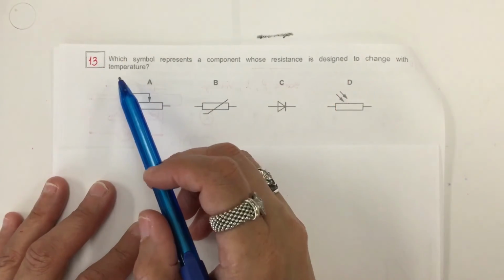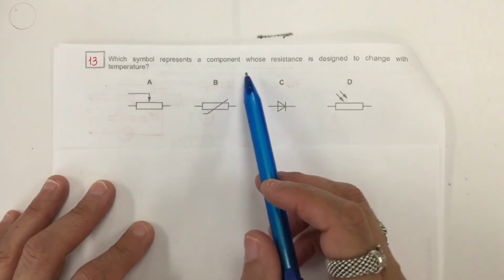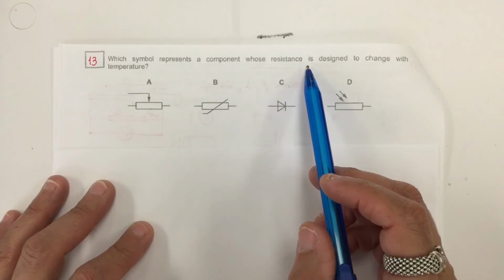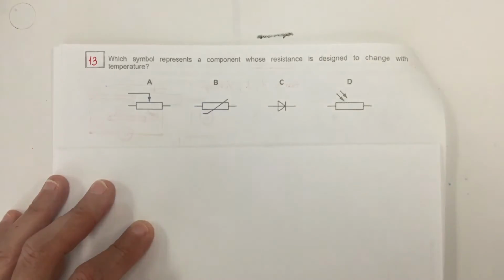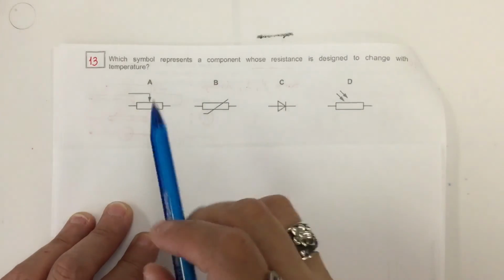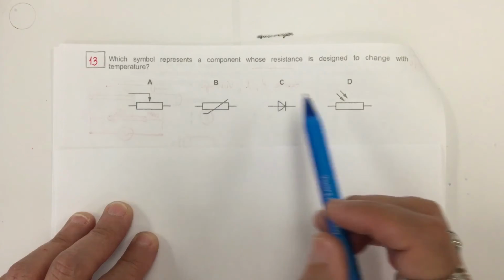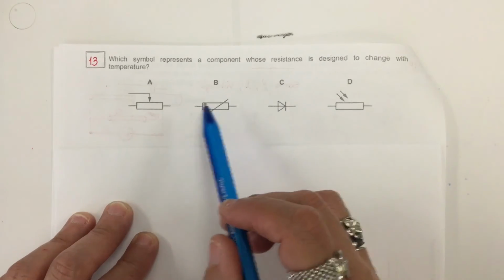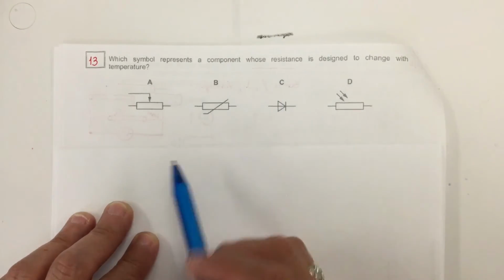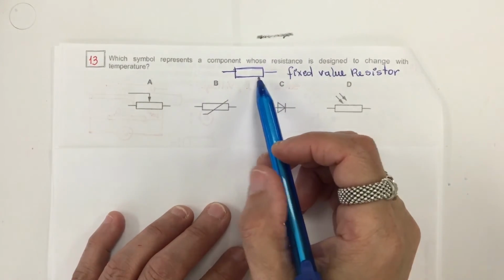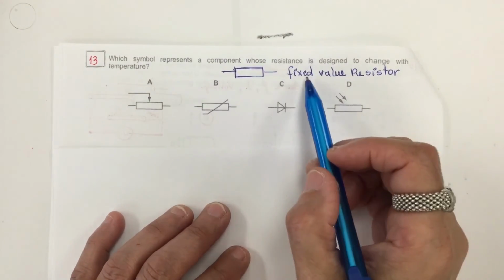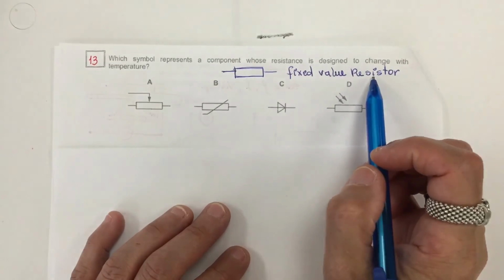Question 13. Which symbol represents a component whose resistance is designed to change with temperature? First, when you see a box like this, that represents a resistor. A rectangle is used to represent a fixed value resistor.